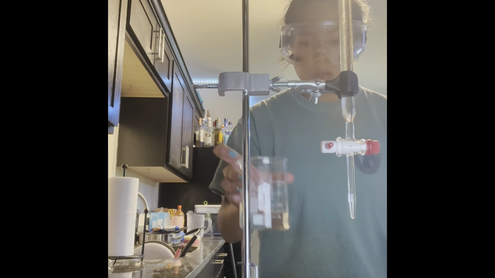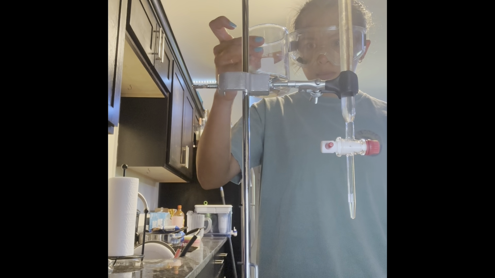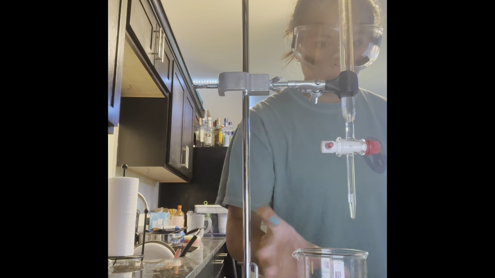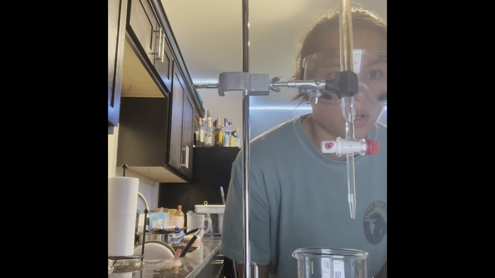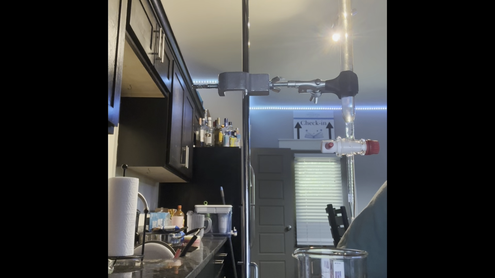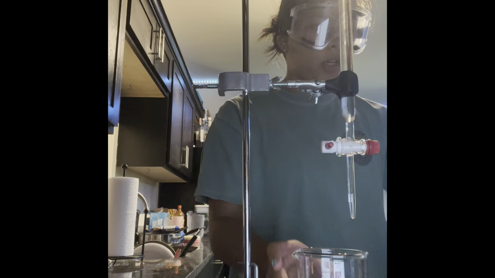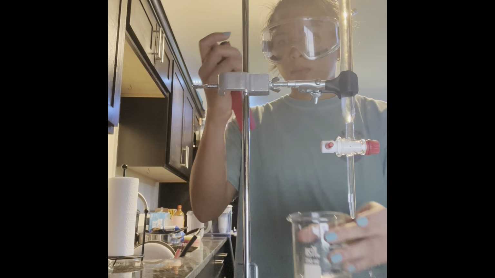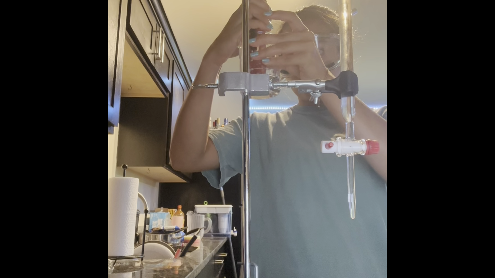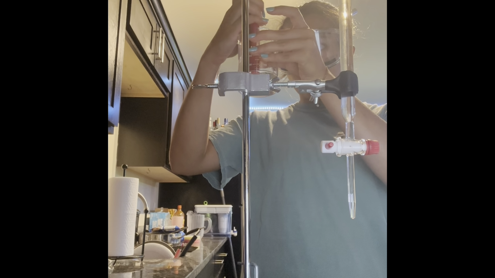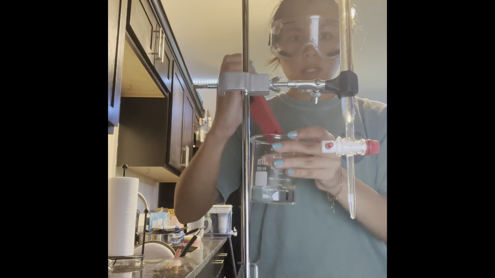Then I'm going to swirl it. And then I'm going to record that I added 1 milliliter so far and measure the pH of the solution, which is at 2.3.